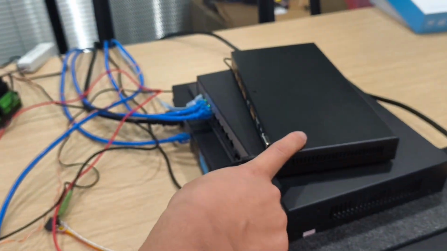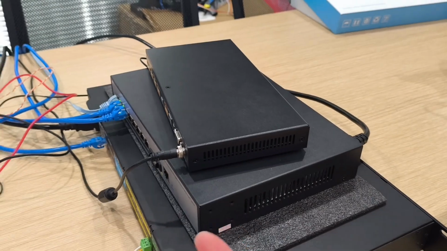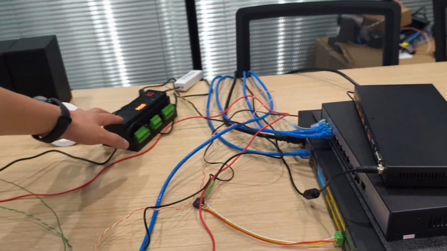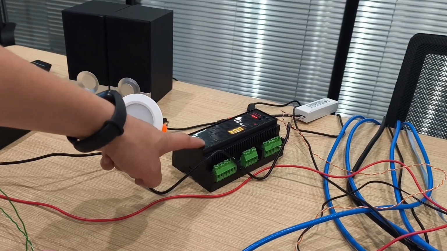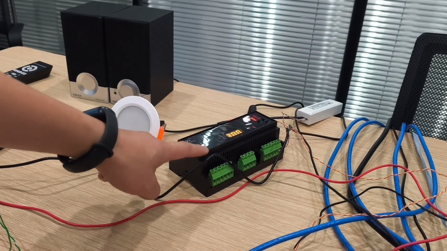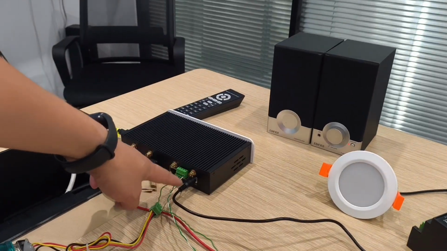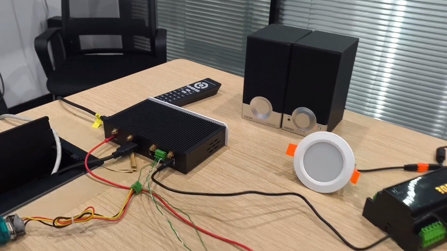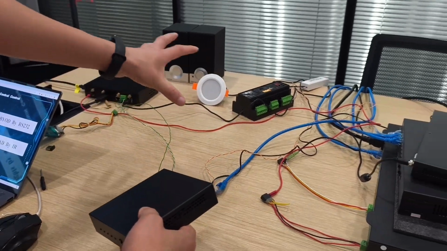Here's the code viewer, and I'm going to use IR for the control. Over here, I also have a dimmer for the light control, and I'm going to use RS-485. Also over here, I have a BYOD host, and I'm going to use RS-232 control. So with this central control, I'm going to control the four devices.